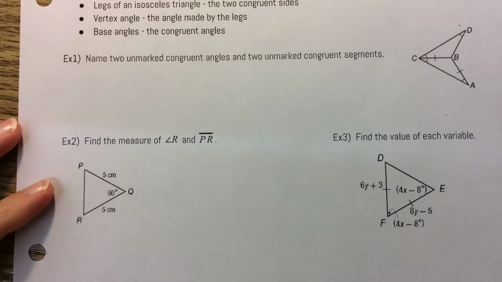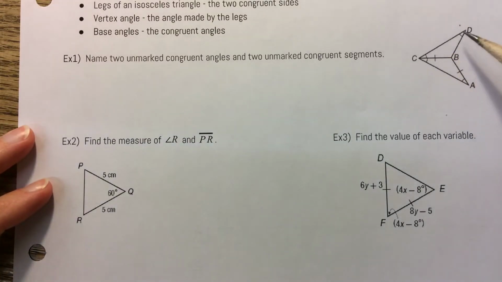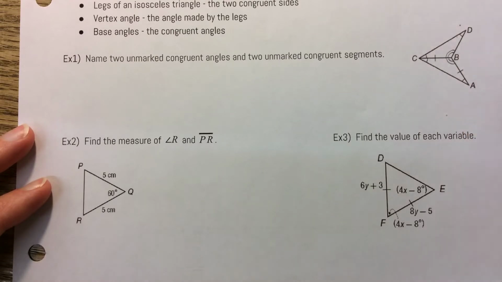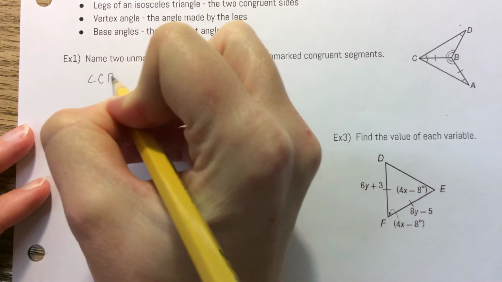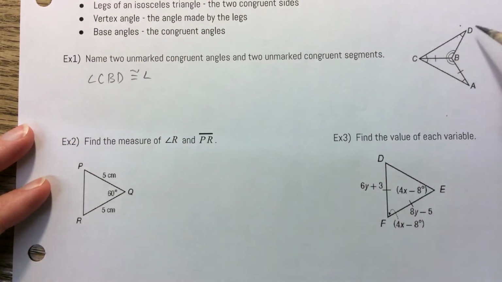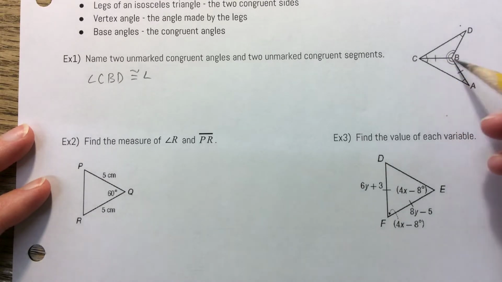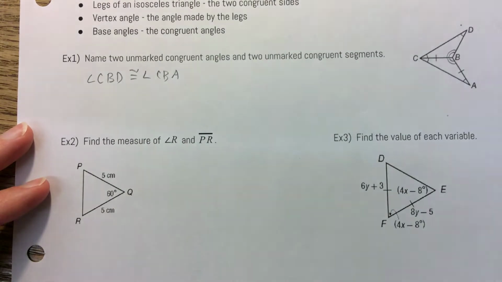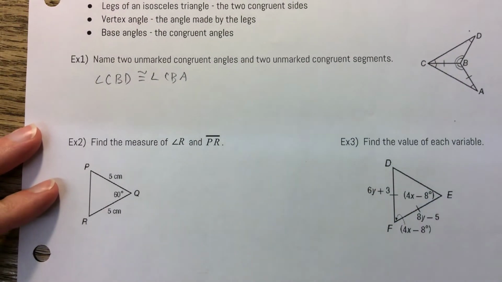So on this diagram, I can see that these are isosceles triangles because these base angles are equal to each other on there. So another angle that I could say would be equal would have to be here, would have to be congruent to that. So I'm going to say angle CBD is congruent to, let's say, CBA. So those angles would be congruent to each other.